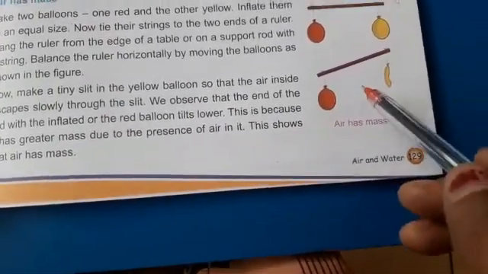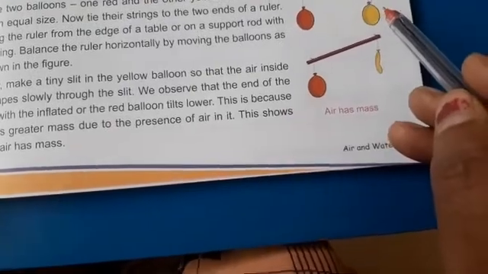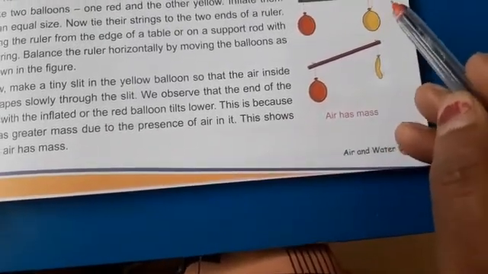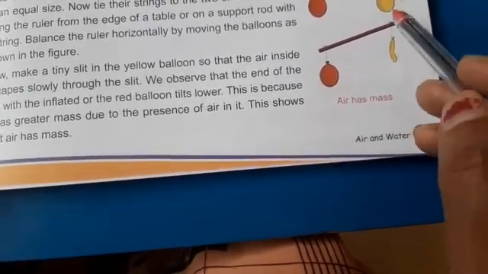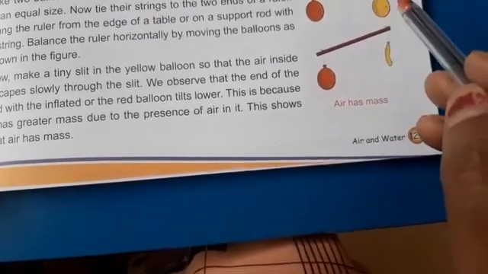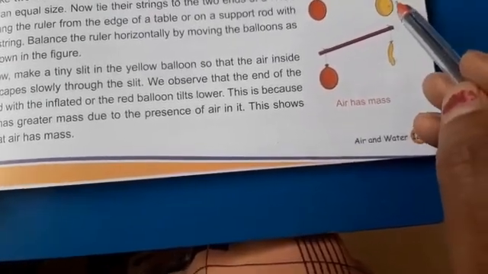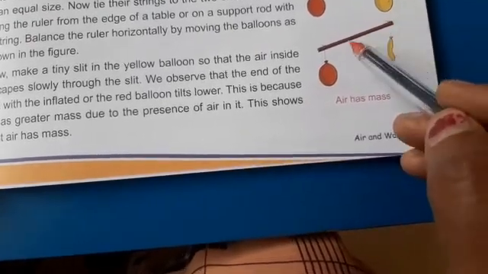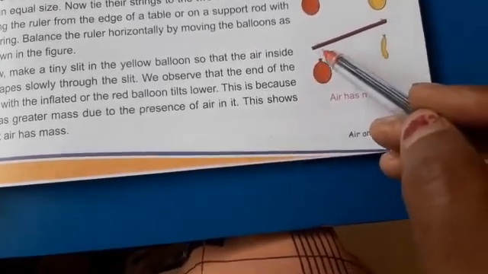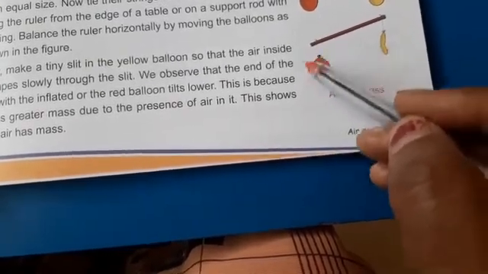Now make a small slit in the yellow balloon so that the air inside escapes slowly through the slit. We observe that the end of the rod with the inflated red balloon tilts lower.